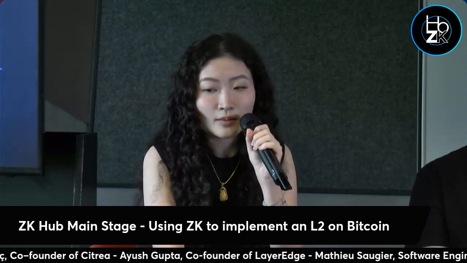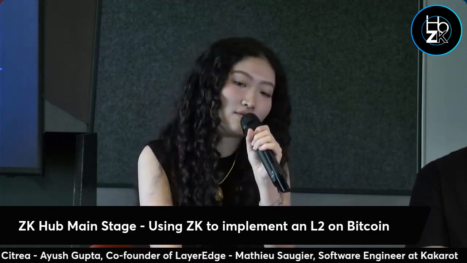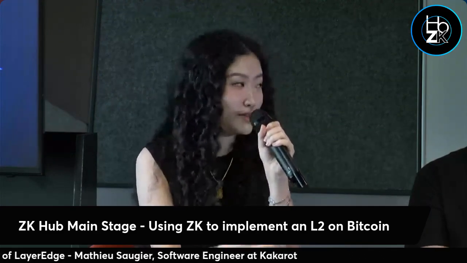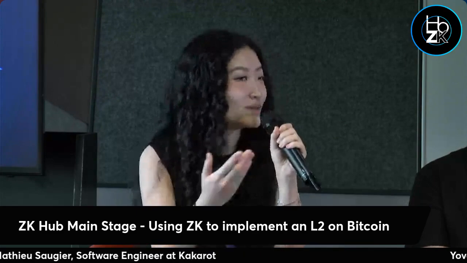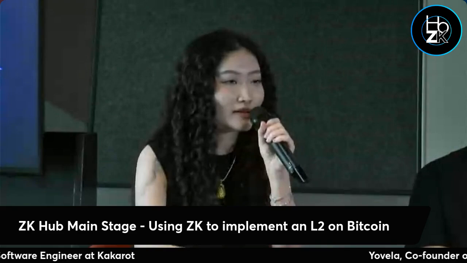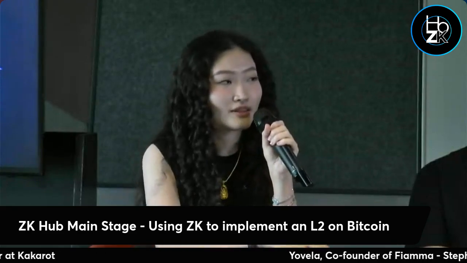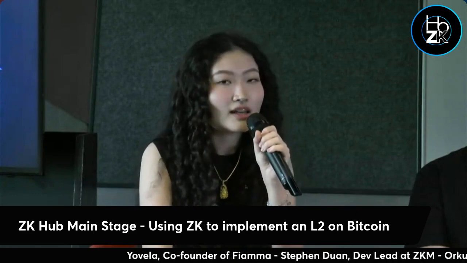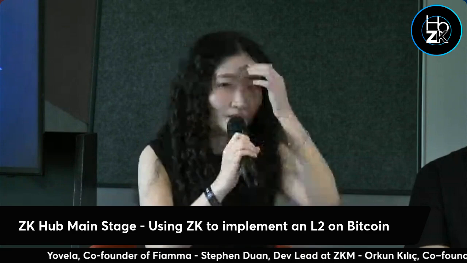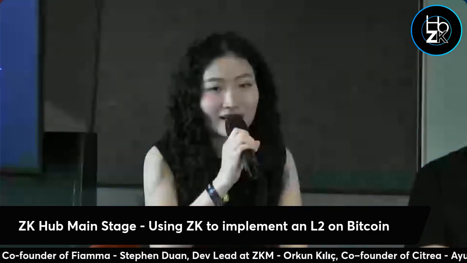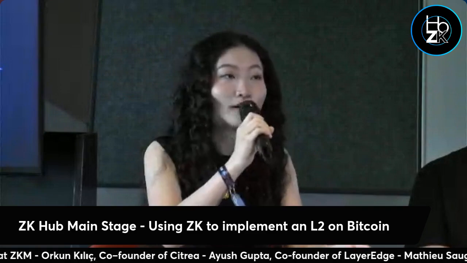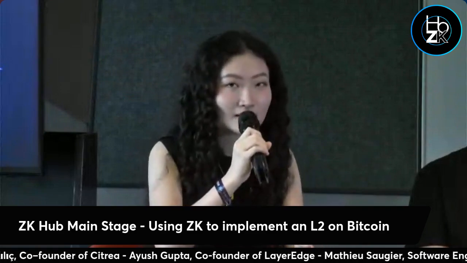I also think that we don't necessarily need a coherent L2 space in Bitcoin, because in the early stage it's good to have different teams with different technologies. And from my perspective at Fiamma, we build things based on what exactly the problem is.